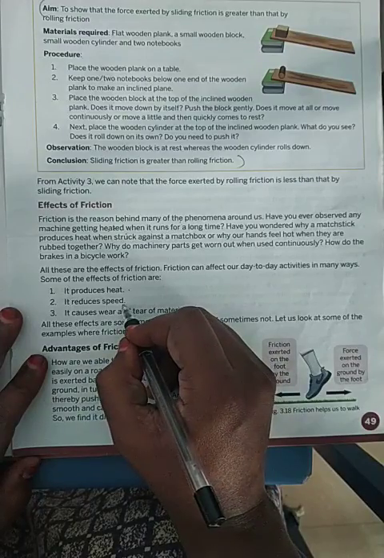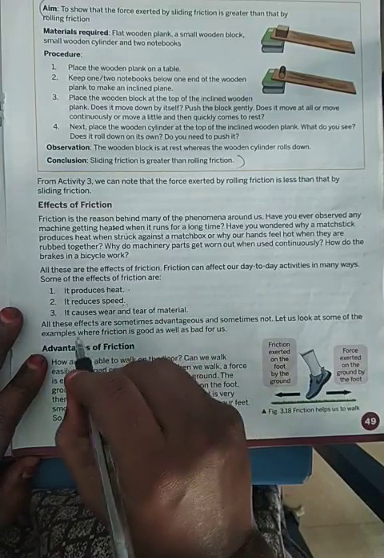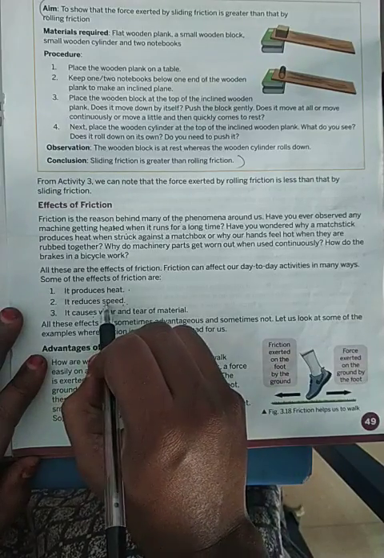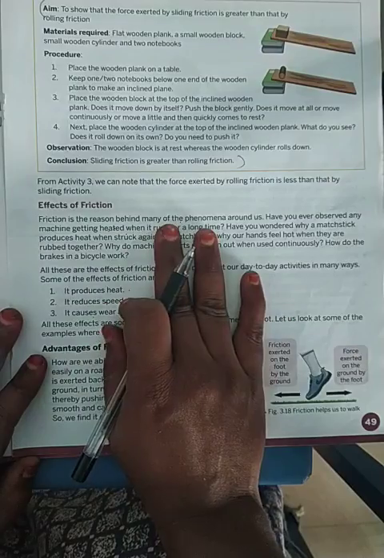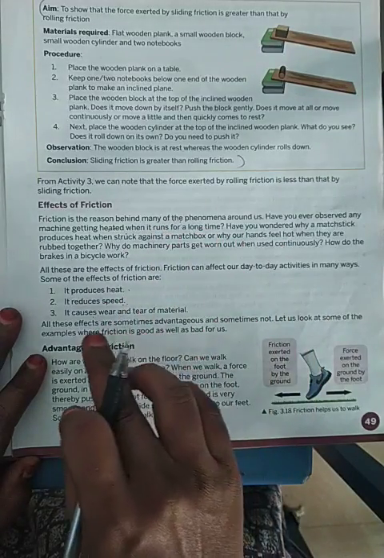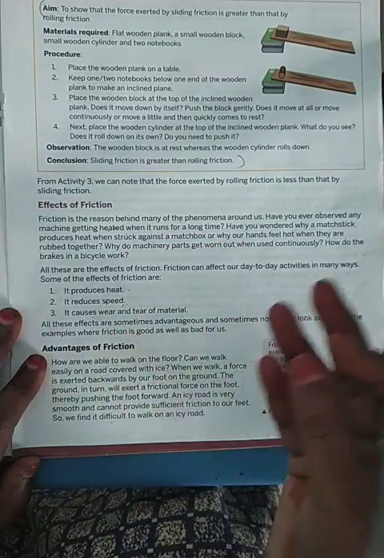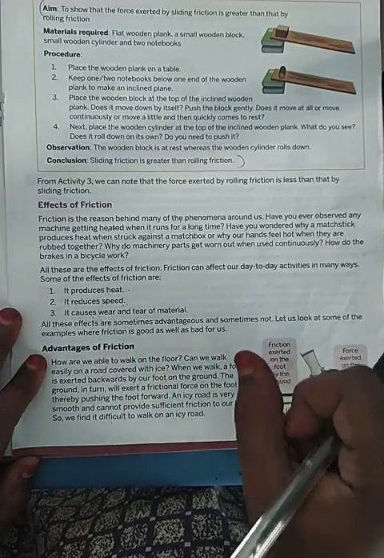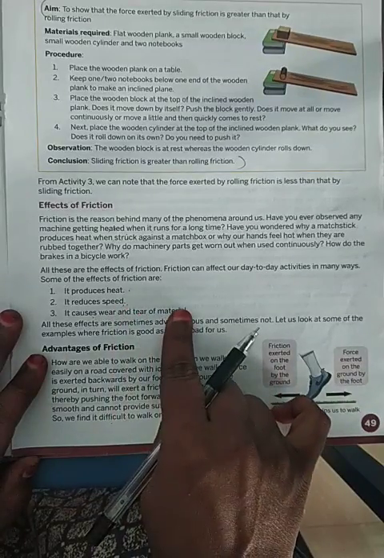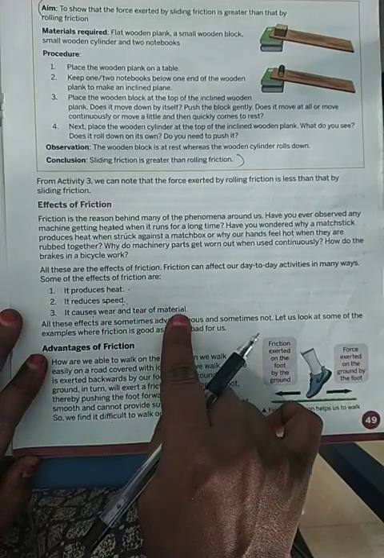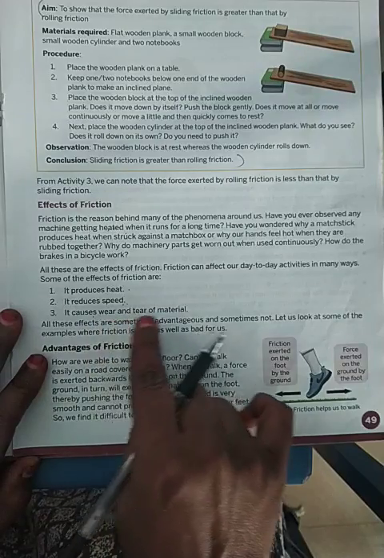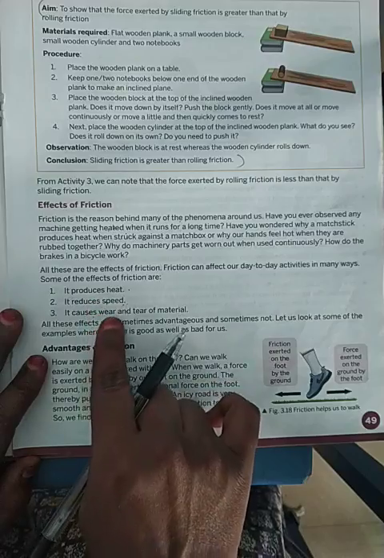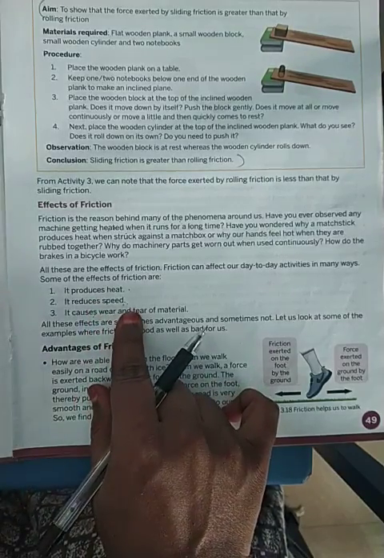The second effect is that it reduces the speed. Then it causes wear and tear of the material. It reduces the speed in the case of applying brakes; when you apply the brake, the speed reduces. Then it causes wear and tear. The bushes, we have heard this word, get spoiled because the material has been under friction for a long time. So friction will produce heat, reduce the speed, and cause wear and tear of the material.